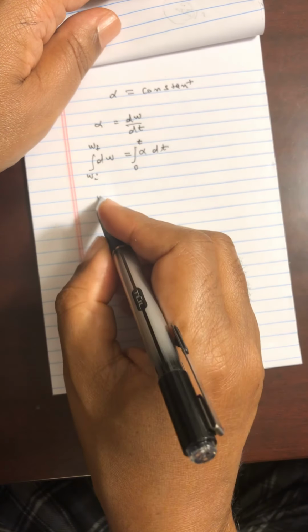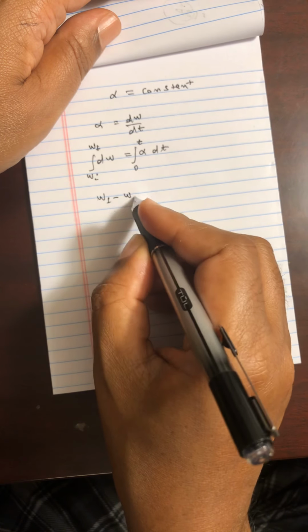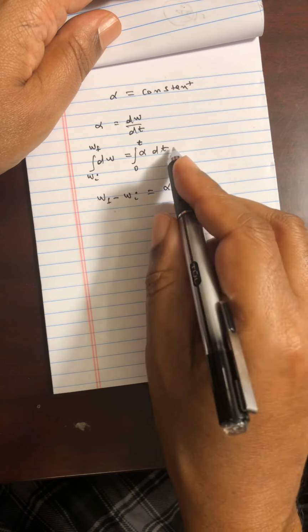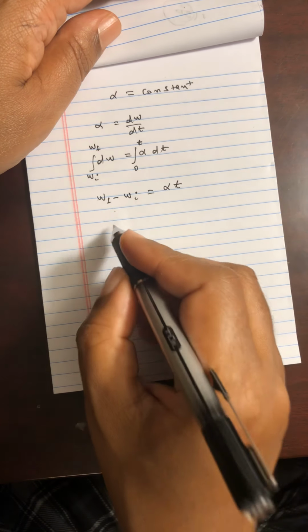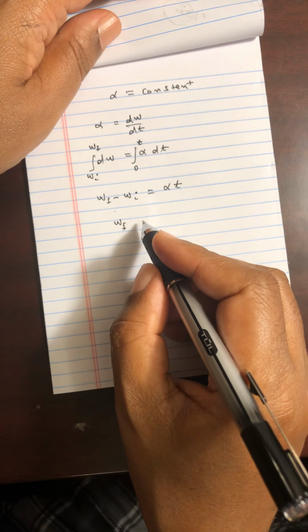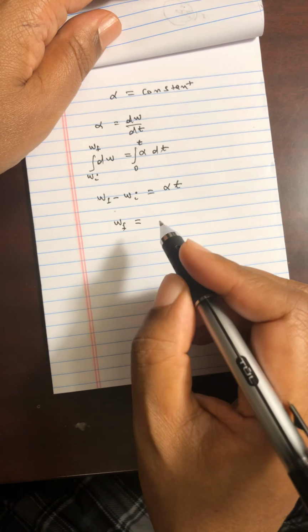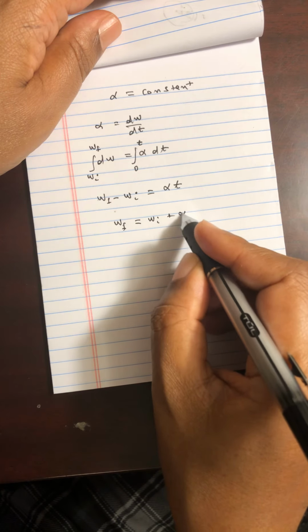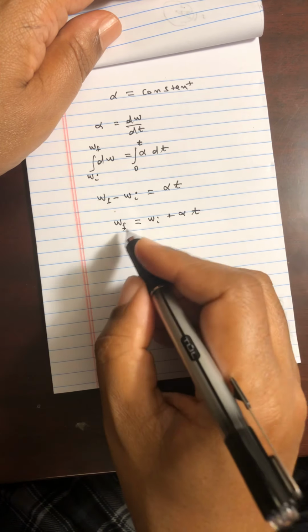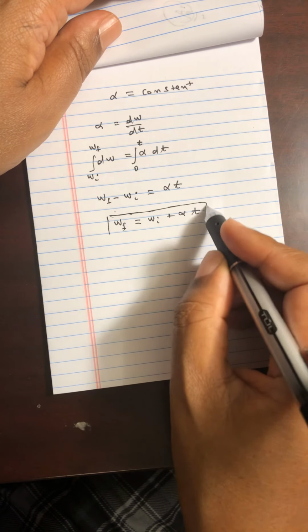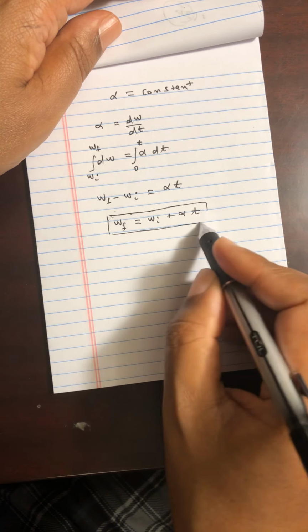So this side gives you omega final minus omega initial equals, remember alpha is a constant, so this just gives you alpha t. So we get the first equation, omega final equals omega initial plus alpha t.